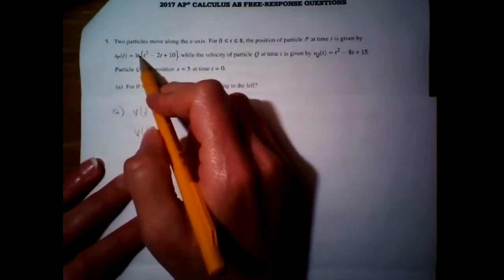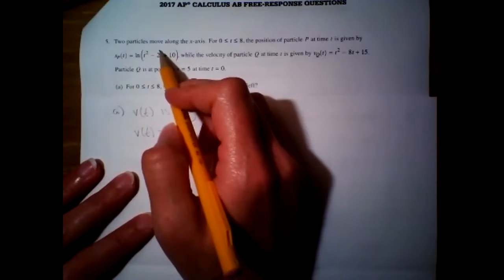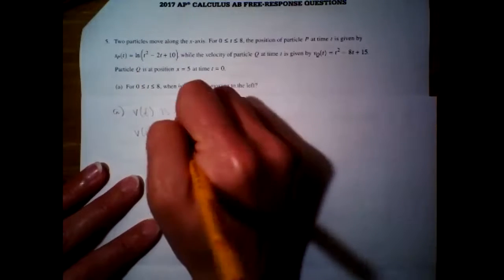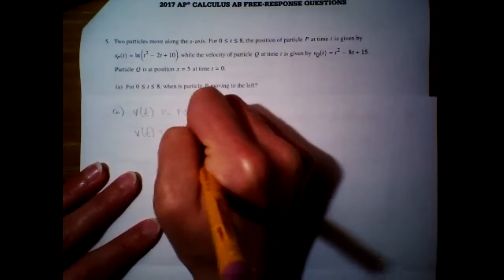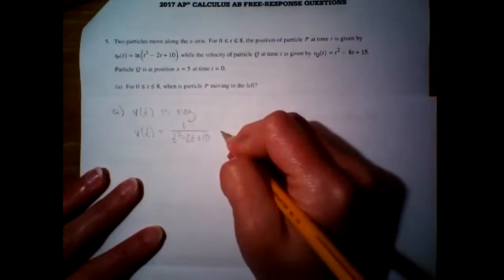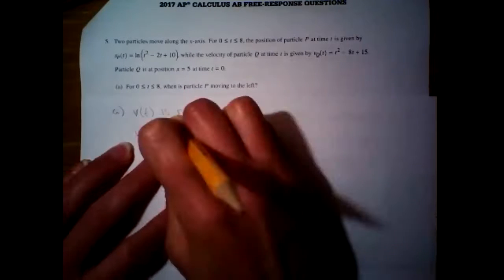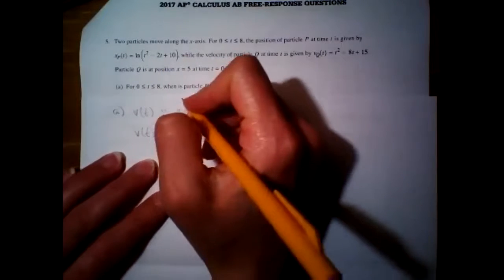So this is a chain rule, derivative of the outside function, which is ln, and then we'll chain on the derivative of the inside stuff. So derivative of ln is 1 over x, but it's 1 over whatever you've got. So in this case, 1 over all of that stuff. And then you have to chain on the derivative of that stuff, which I'm just going to go ahead and put in the numerator. So derivative of the guts of the problem would be 2t minus 2.